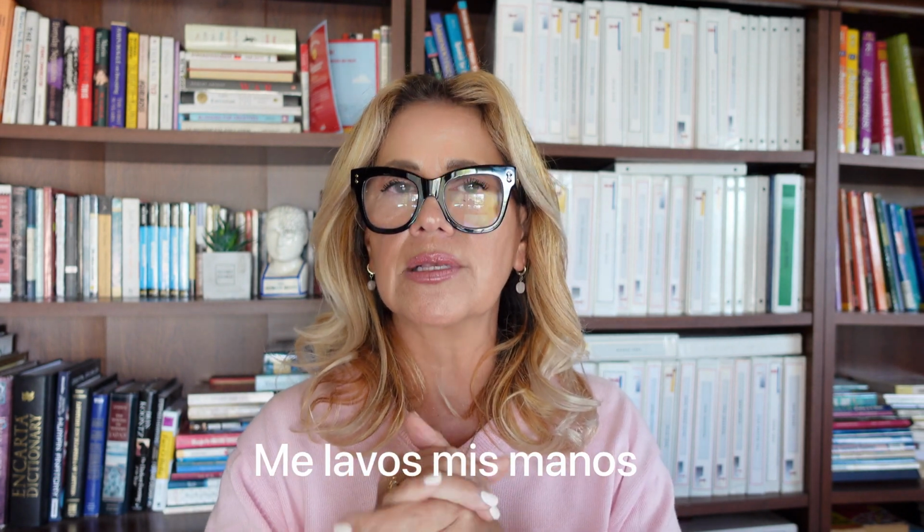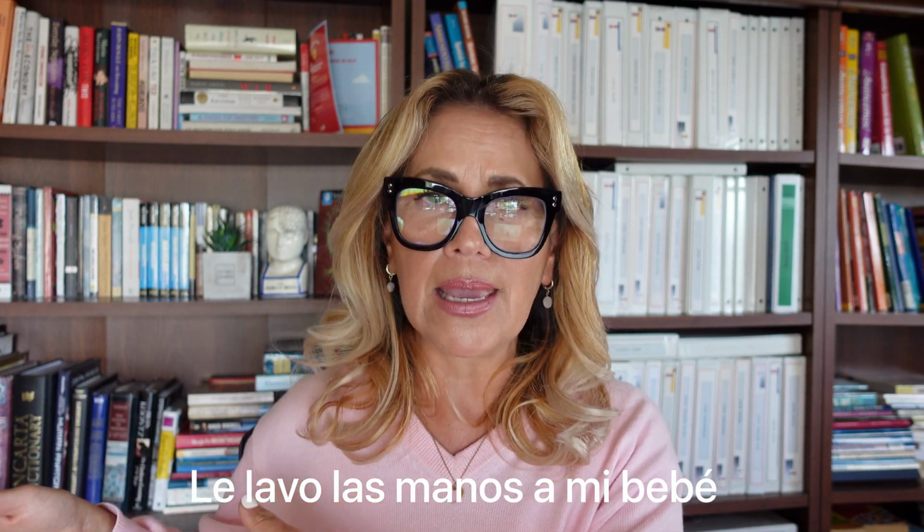A verb that is not used reflexively is, for example, lavar, to wash. You can wash your own hands, and that is a reflexive verb use. Me lavo las manos, because I'm washing my own hands. But if I wash the hands of my baby, le lavo las manos a mi bebé, a mi hijo, my son, that verb is not used reflexively, because the action goes to another person. So I will say, yo le lavo las manos a él. I wash his hands. Versus, me lavo las manos, te lavas las manos, and so forth.